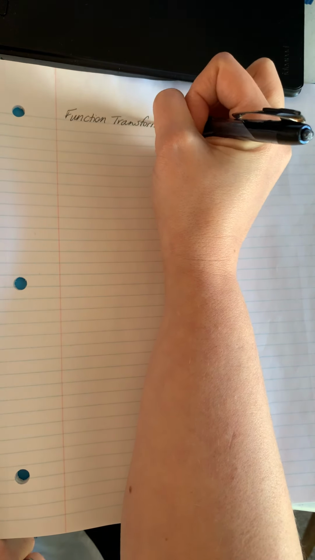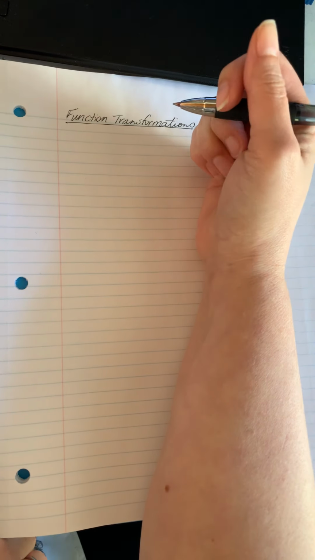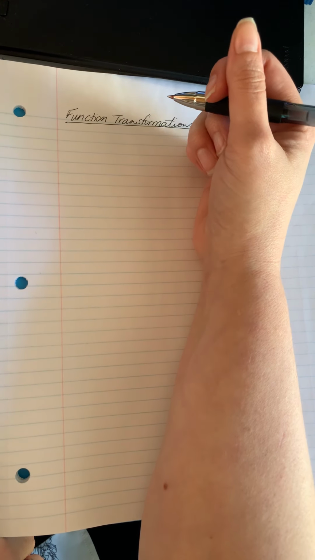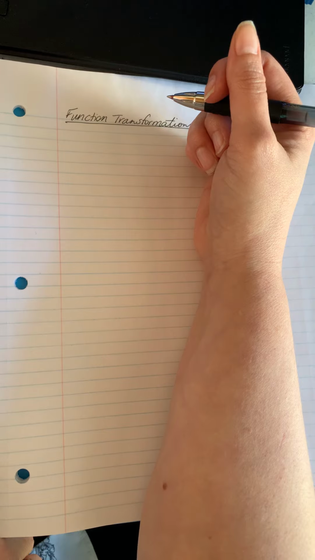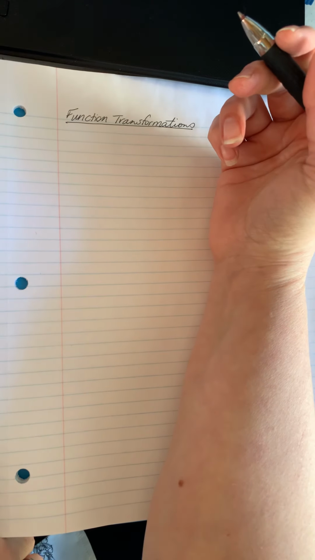All right, so if you start with a parent function and you move it around like we talked about in the part A of all of those, like what did it do? What happened? What changed? Then that's a transformation. Okay, makes sense. You start with parent and then you move it around, and then it's been transformed into a new graph.